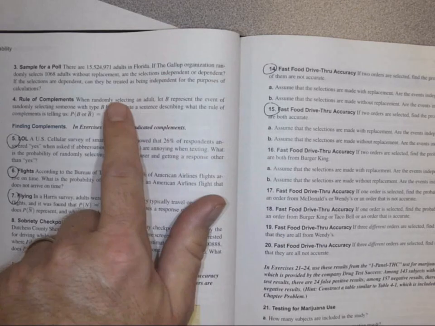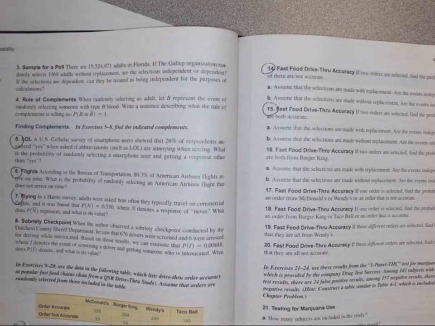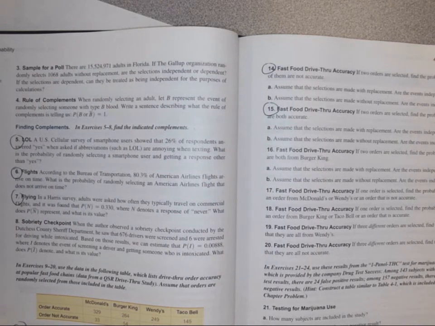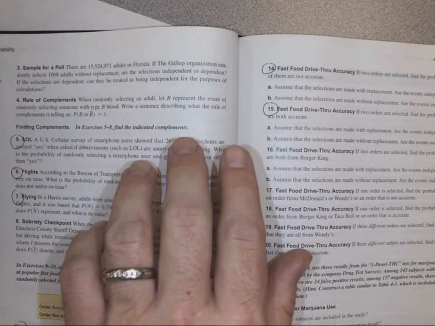So that's why, since it's without replacement, this is, what is it again? Dependent. That's correct. Your sample is getting less every time, right? So your denominator is changing. So your probabilities would definitely change.